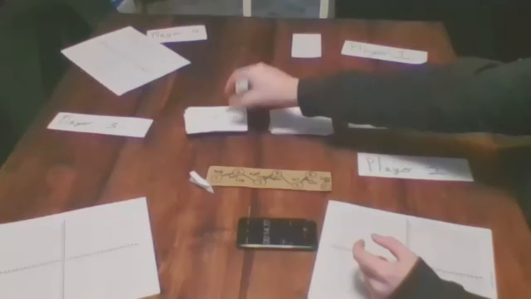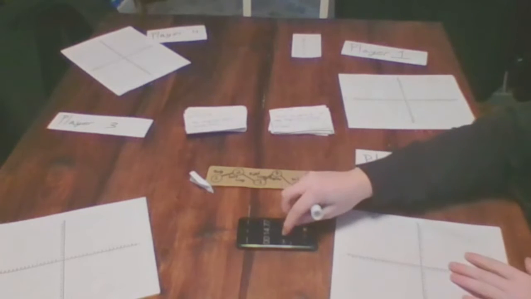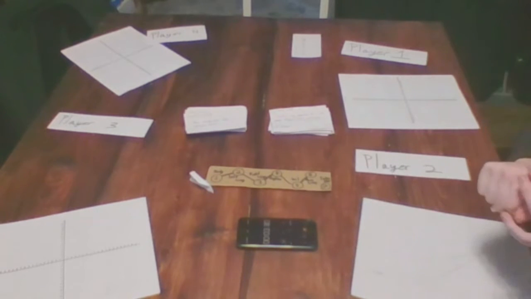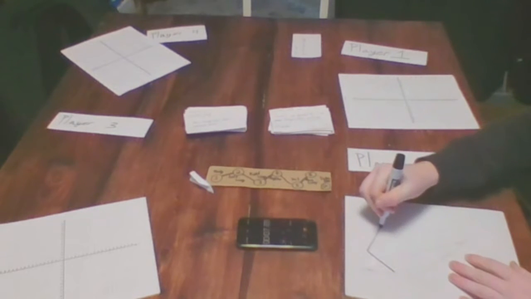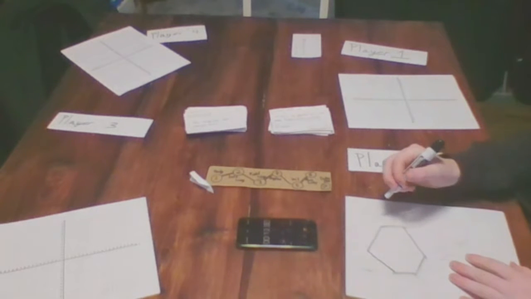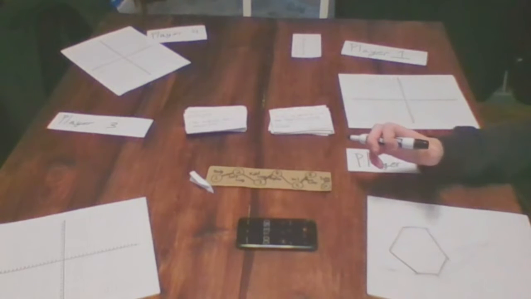Player 2 starts the timer and then attempts to solve their search card. In this instance, player 2 is unsuccessful in solving their search card because instead of drawing an irregular hexagon, they draw a regular hexagon, resulting in an unsuccessful search.